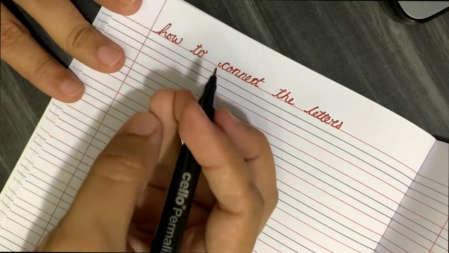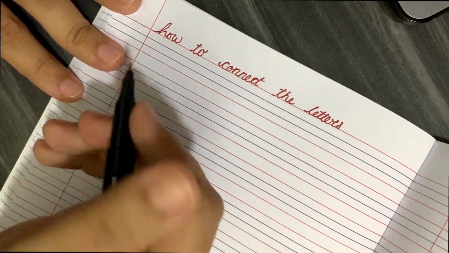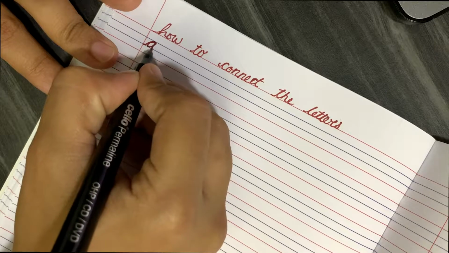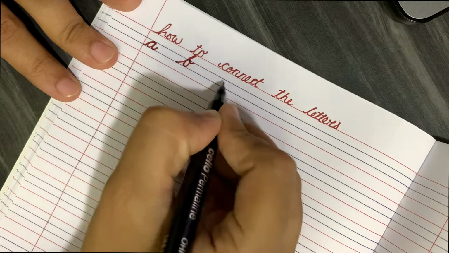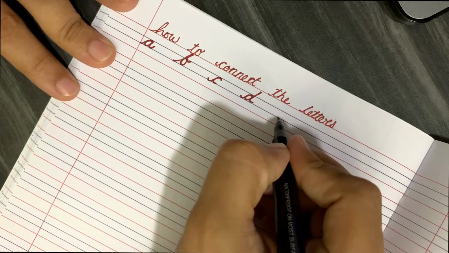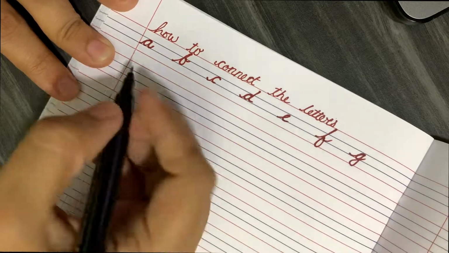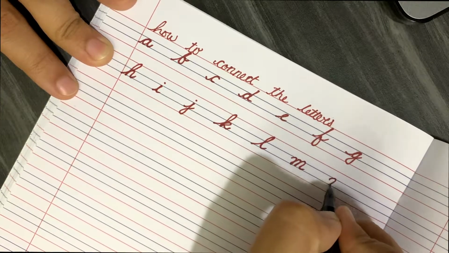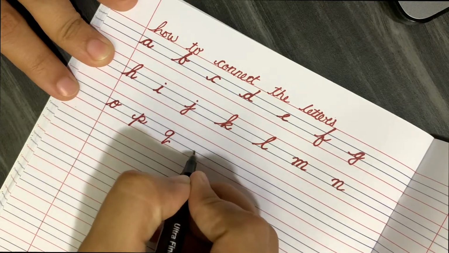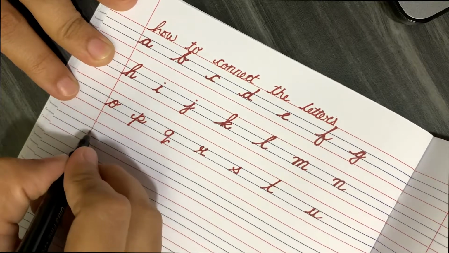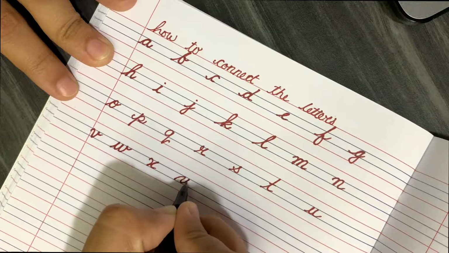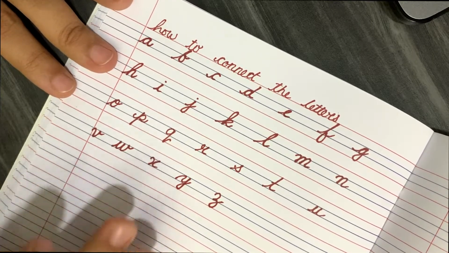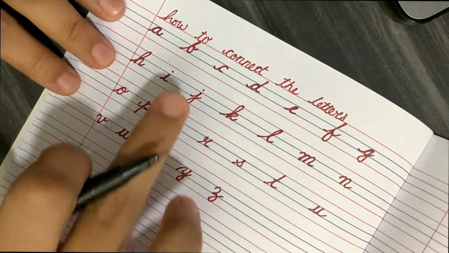So if you are a beginner in cursive writing, don't hurry to connect your letters. First, learn your individual letters, the individual alphabets. This technique you can teach to your kids also. Once you are done with your cursive writing, once you have learned letters, then try to connect these letters.